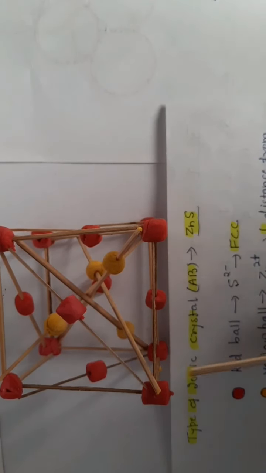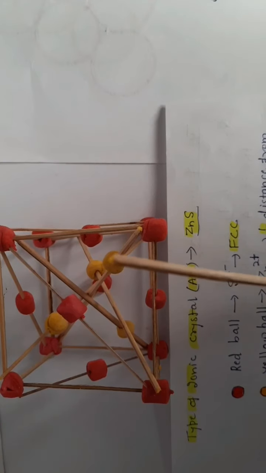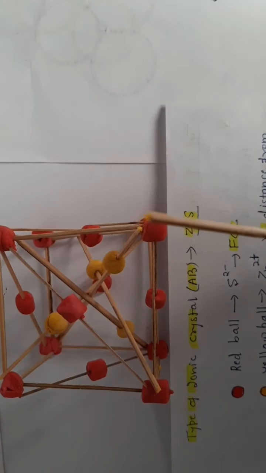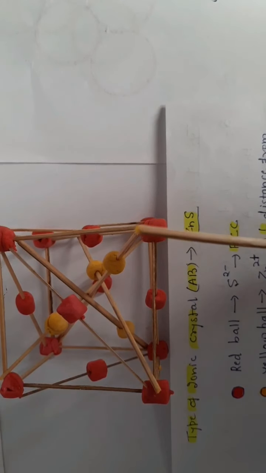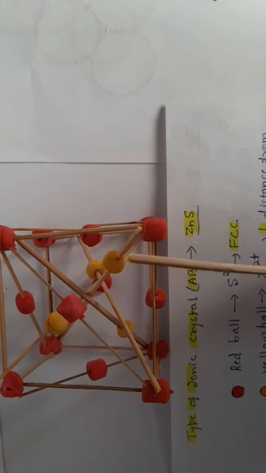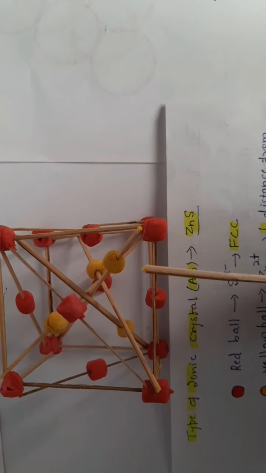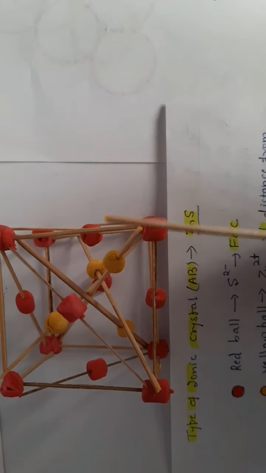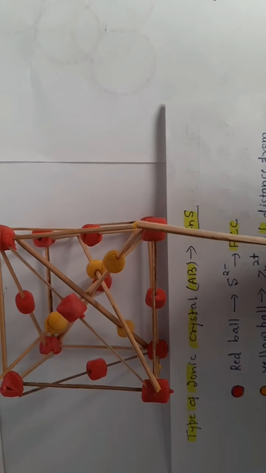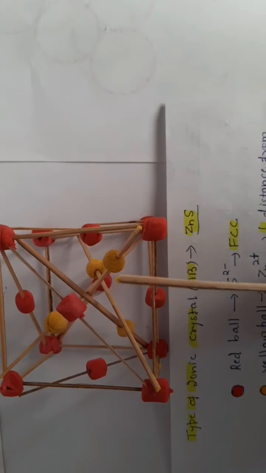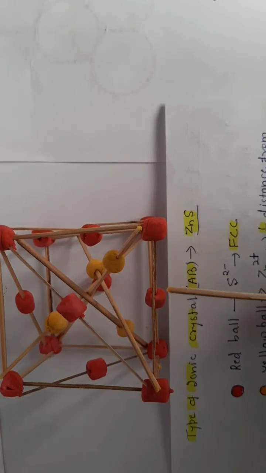So the coordination number of this sulfide ion will also be 4. It means in this unit cell, each zinc ion is surrounded by 4 sulfide ions, and each sulfide ion will be surrounded by 4 zinc ions placed at 1/4 distance from the corner on only alternate diagonals. So the coordination number of the zinc ion is 4, as well as the coordination number of the sulfide ion is also 4.